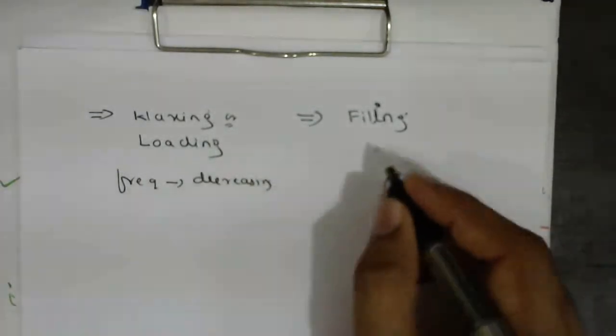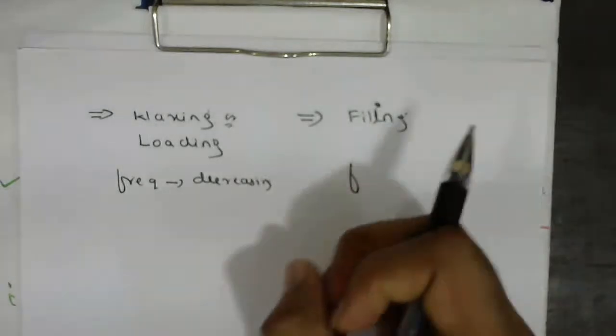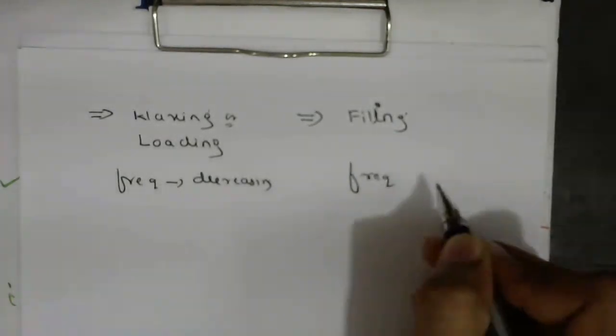Here in filing, you are removing some portion from that tuning fork. In that case, frequency increases. Okay, remember these two cases: loading decreases the frequency, filing increases it. I'll solve some numerical.